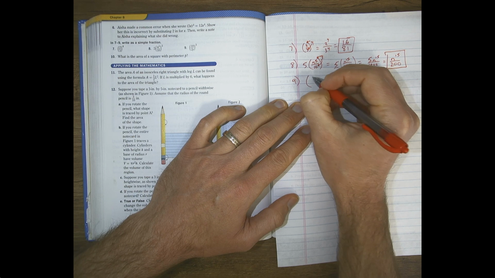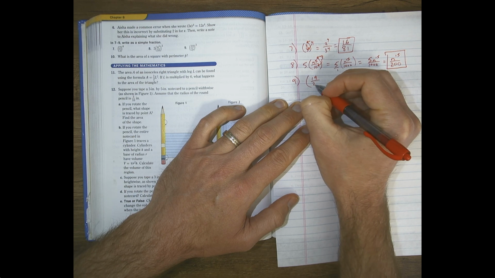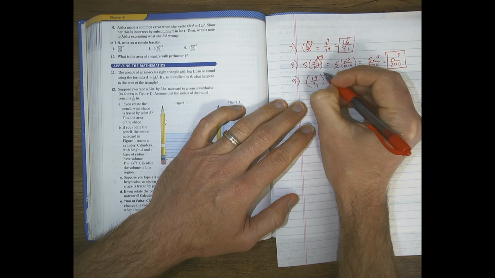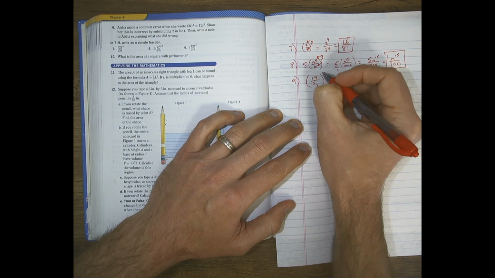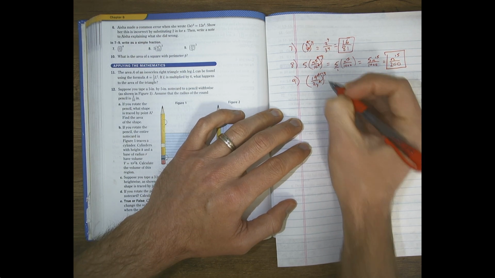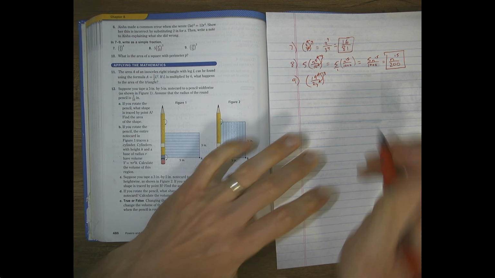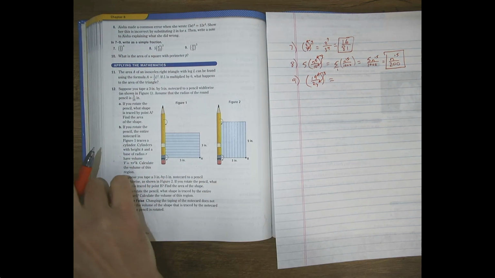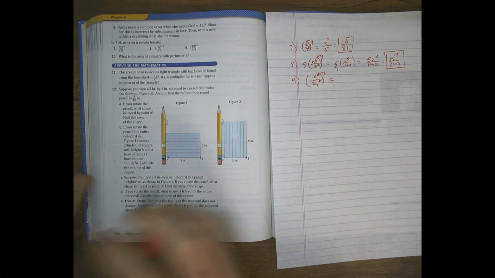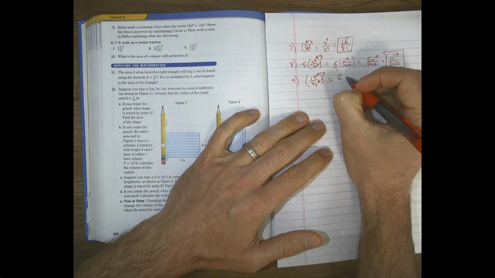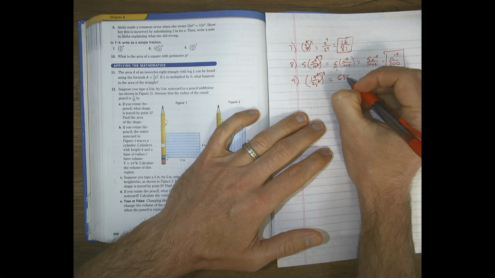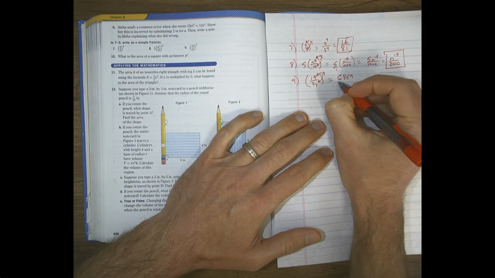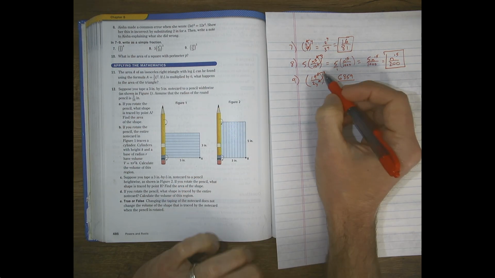Number 9. When I go ahead and bring this in, it goes to both the numerator and the denominator. So first I need to do 19 raised to the 3rd power, which is 6859.